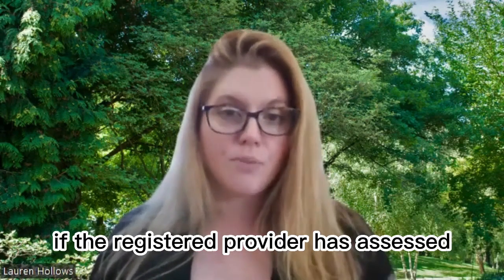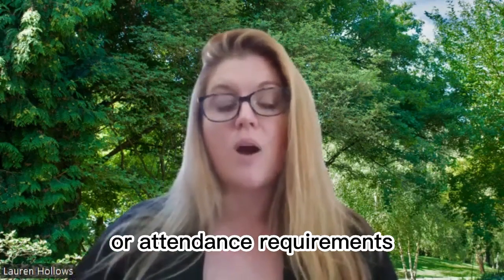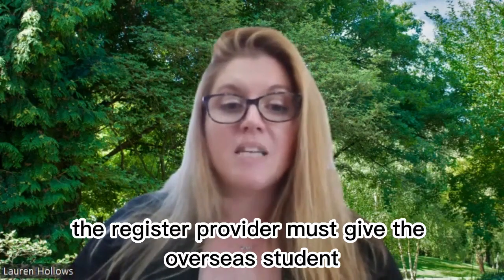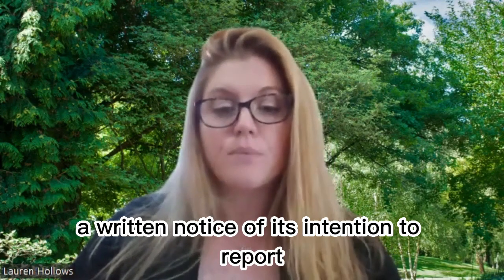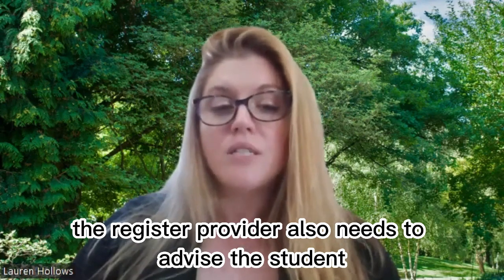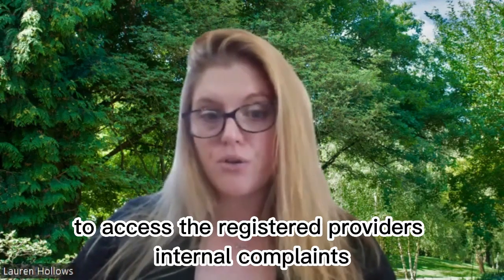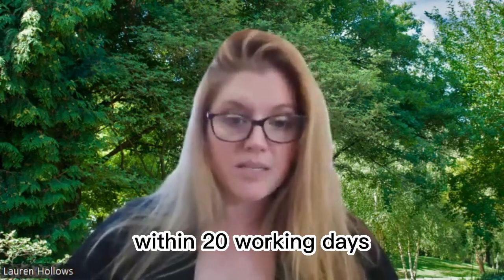If the registered provider has assessed that the overseas student is not meeting course progress or attendance requirements in accordance with its policies, the registered provider must give the overseas student a written notice of its intention to report. The registered provider also needs to advise the student of their right to access the registered provider's internal complaints and appeals policy within 20 working days.